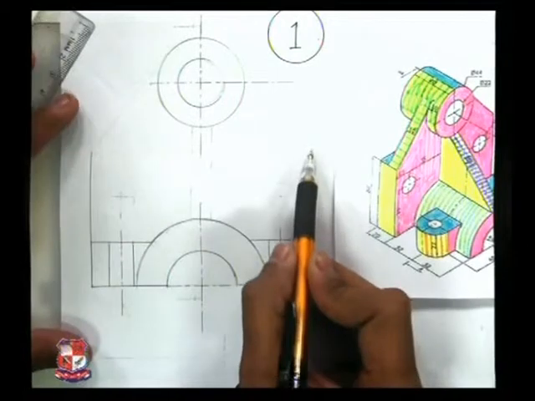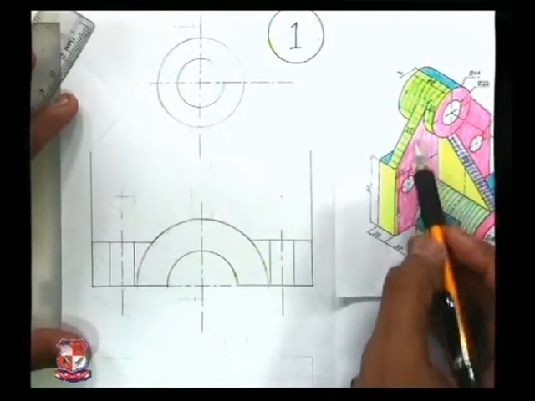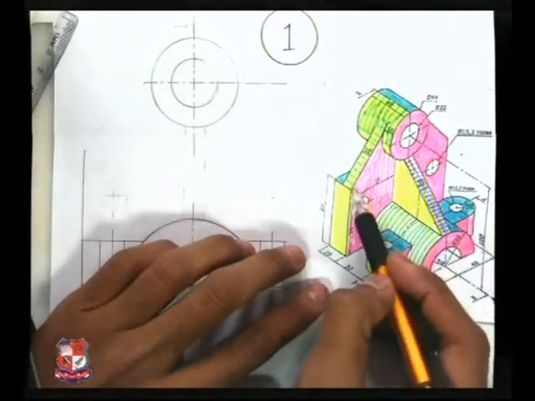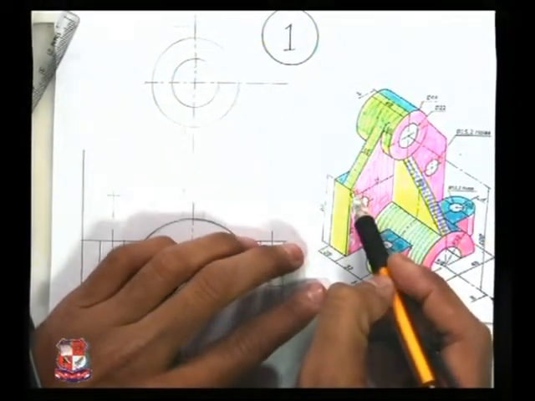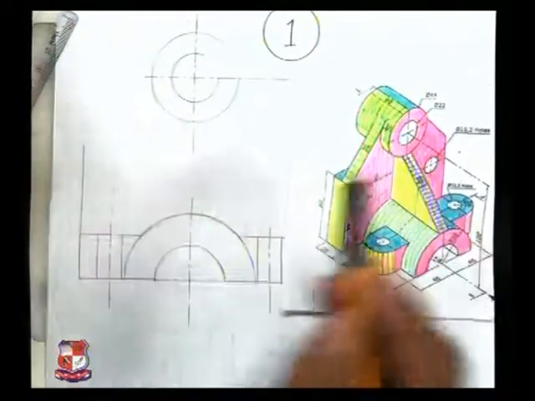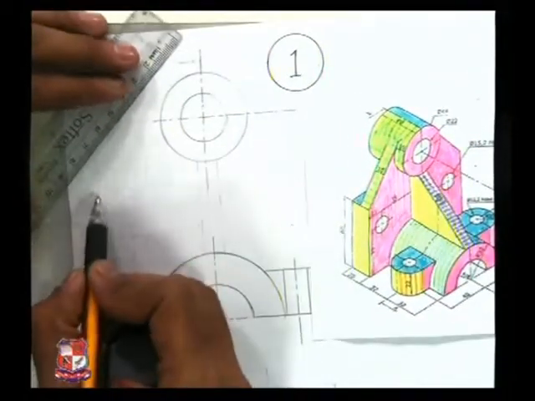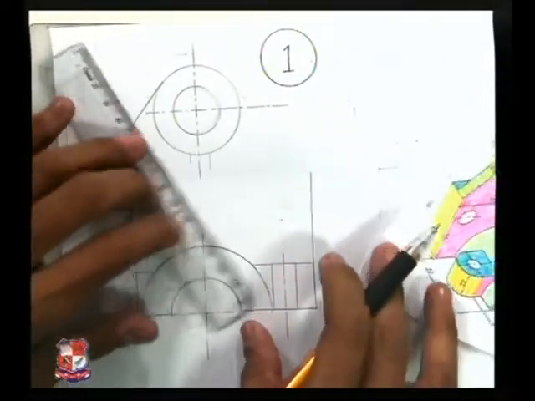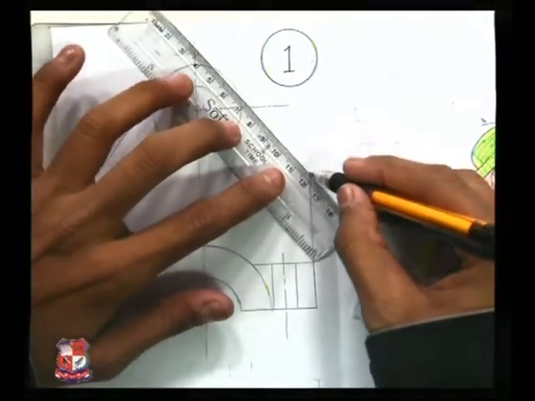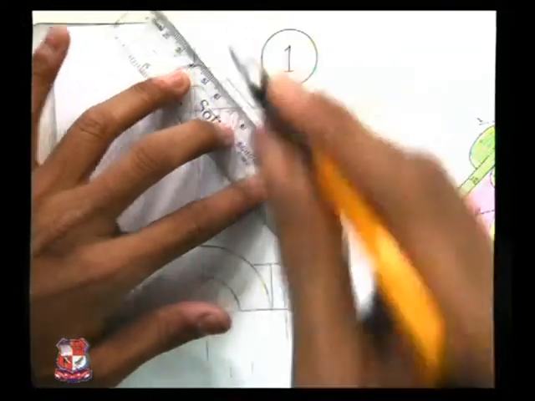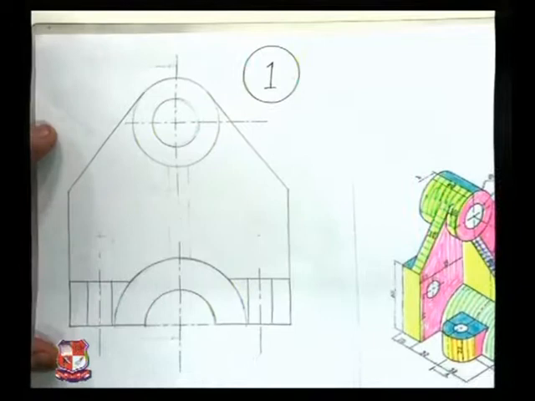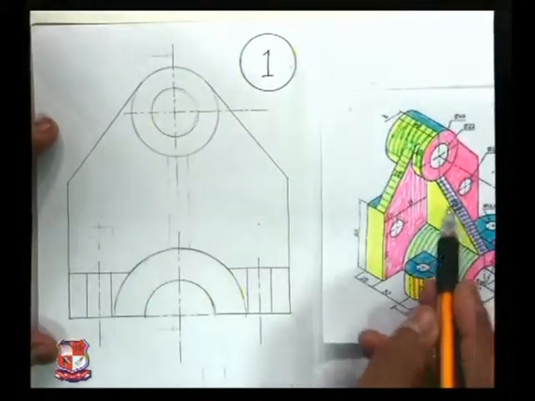Now from this point here you can see this edge is tangent to this circular portion, this cylindrical portion. So from this point draw a line which is tangent to this circle. It is to be drawn like this. From this point draw a line which is tangent to this circle on this side. Similarly, a line from this end to this side, tangent to the circle. So this is the front view of this object.